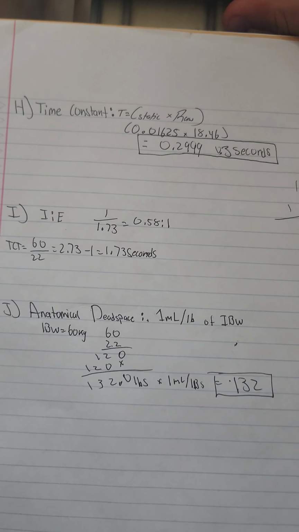And then this is the time constant. It's your static compliance multiplied by Raw. So it's 0.01625 multiplied by 18.46, which is what we derived from the last resistance equation and the static equation. So it gets you 0.299, but round that up to 3 seconds. And then we have the inspiratory-expiratory ratio, and you get 0.58 per 1 on inspiratory-expiratory.